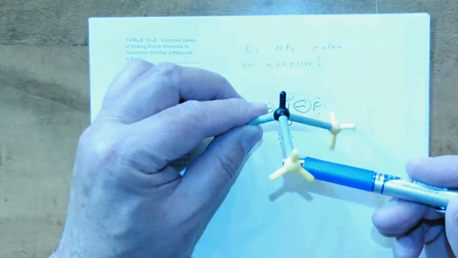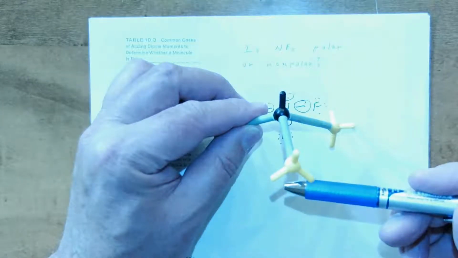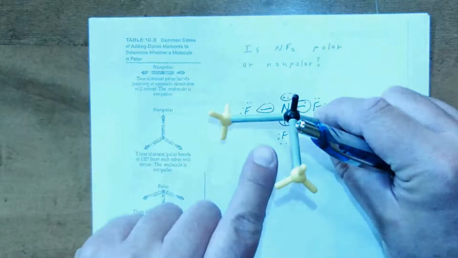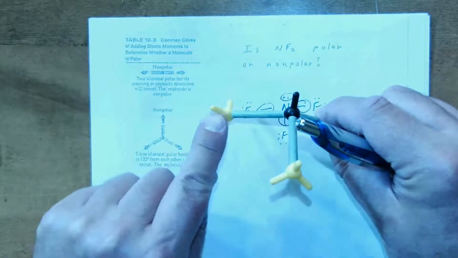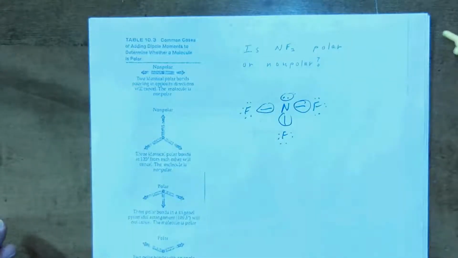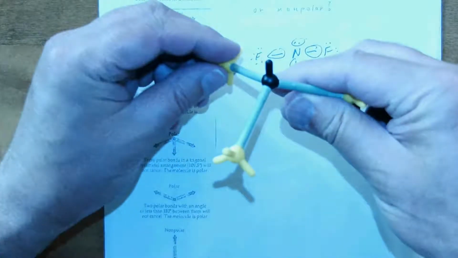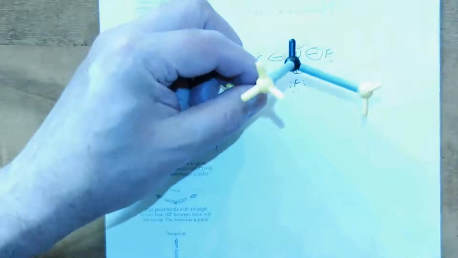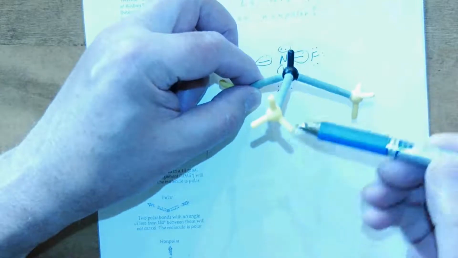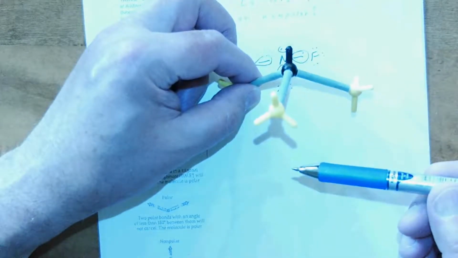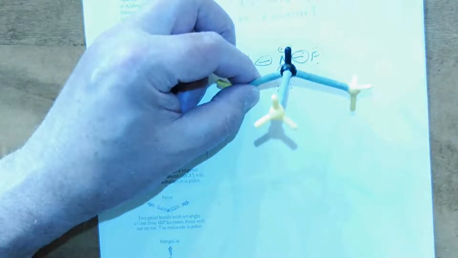This bond is polar. This bond is polar. And based on the shape of it, this one's shaped like a three-sided pyramid. It's showing you, hey, if you have a dipole here, here, and here, the overall effect is that the electrons are being pulled by those three fluorines, the three yellow atoms, and the net effect is pulling the electrons this way. So yes, this is a polar molecule. So you would say NF3 is polar.